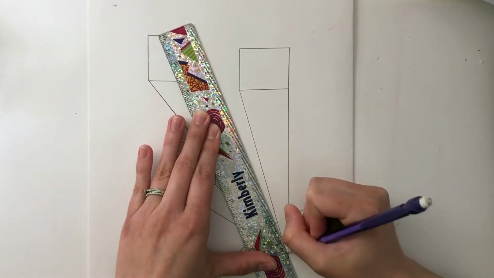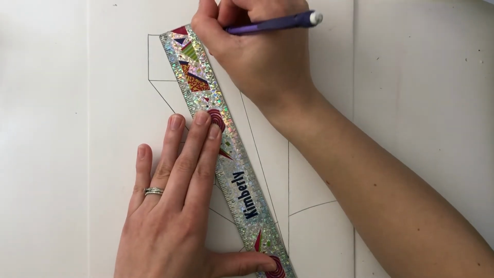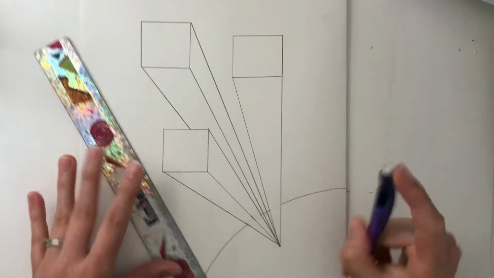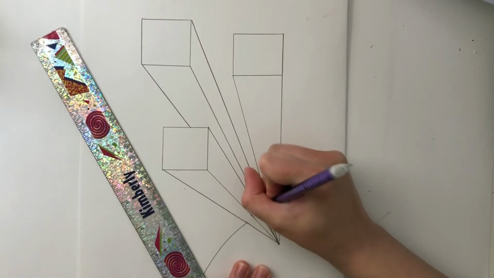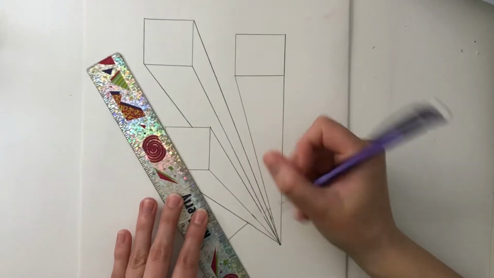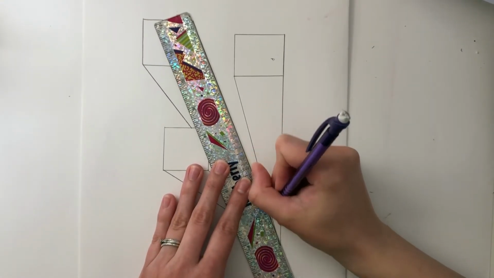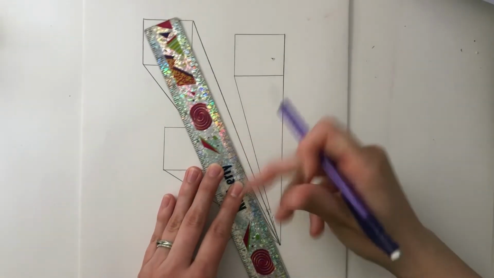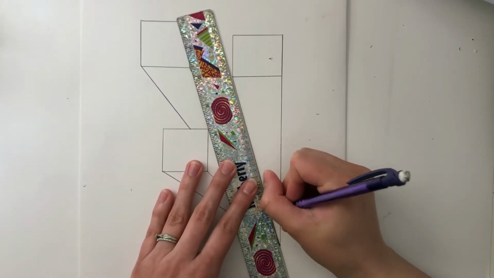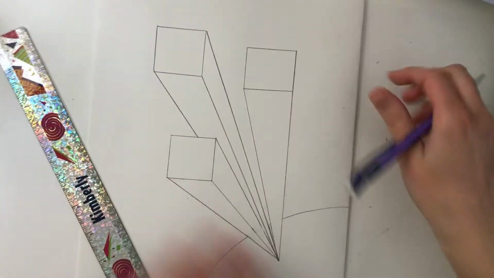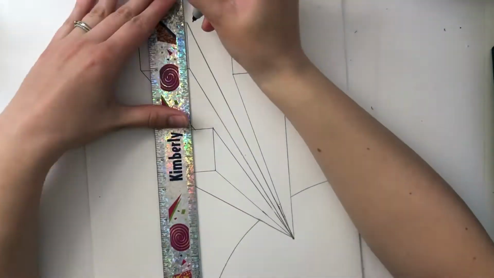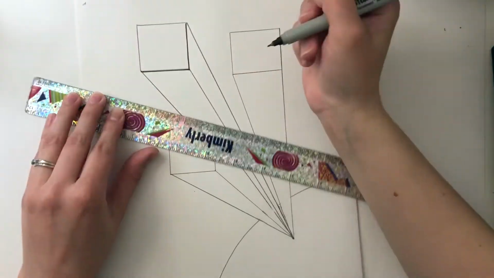I lined up the final corner and it could go all the way down without overlapping, so I finished my box. Don't forget to erase the part near the bottom where the building is covering the planet. If you plan to paint with watercolors later on, I recommend outlining with Sharpie. When you outline with your Sharpie, make sure you use your ruler to keep your lines straight.